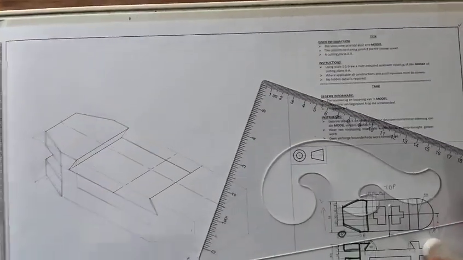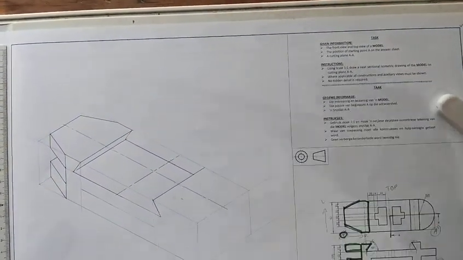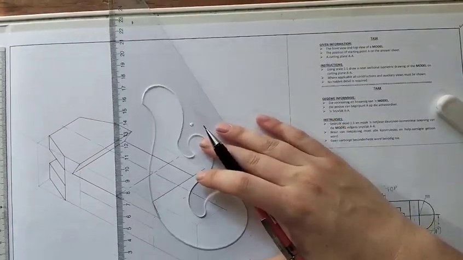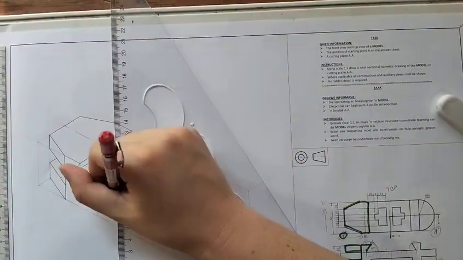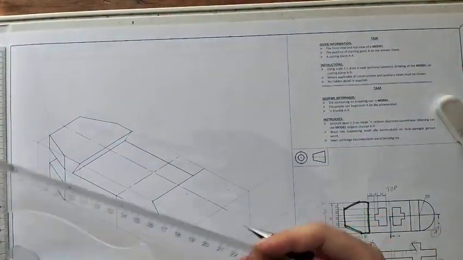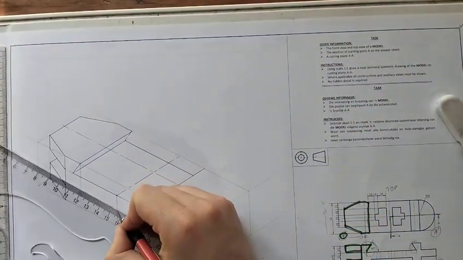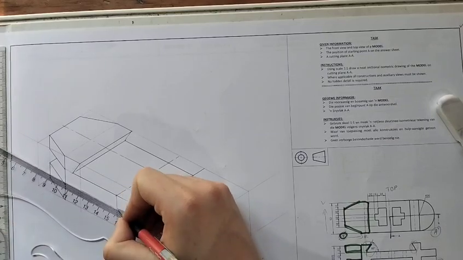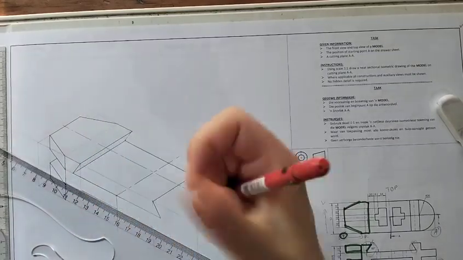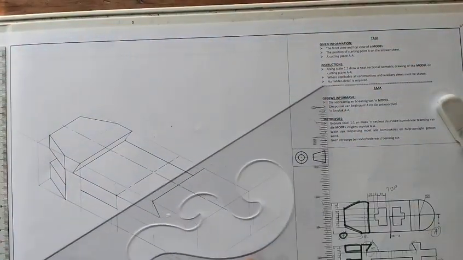Okay, so I'm just gonna make a center, draw a center line over here, so that we know that that is where it's going to cut. Okay, so we can go and darken this part. From here to there. And that is in the bottom part.